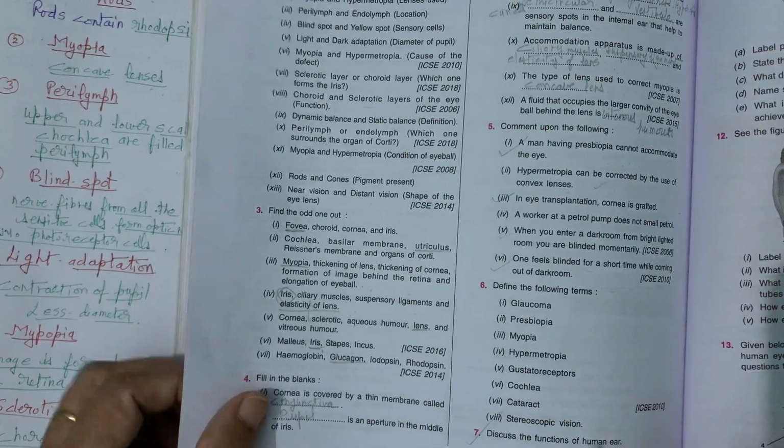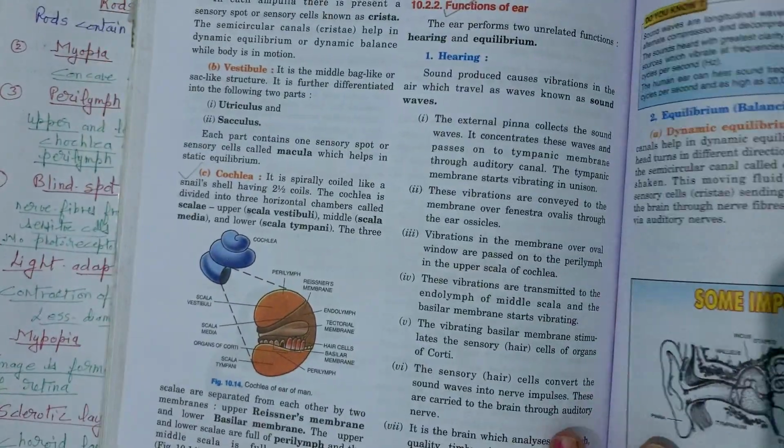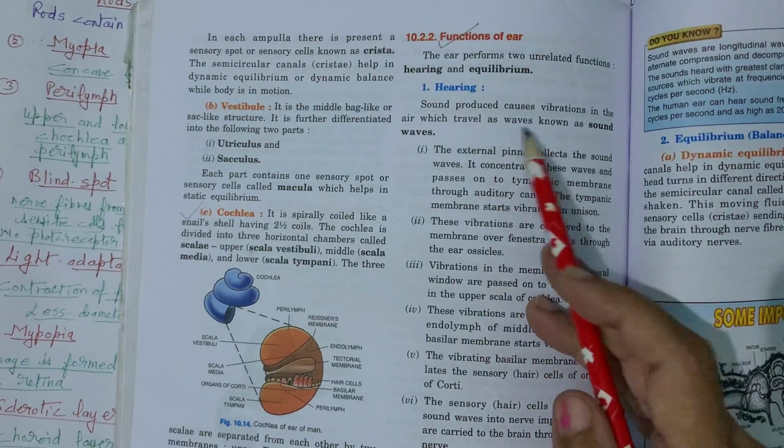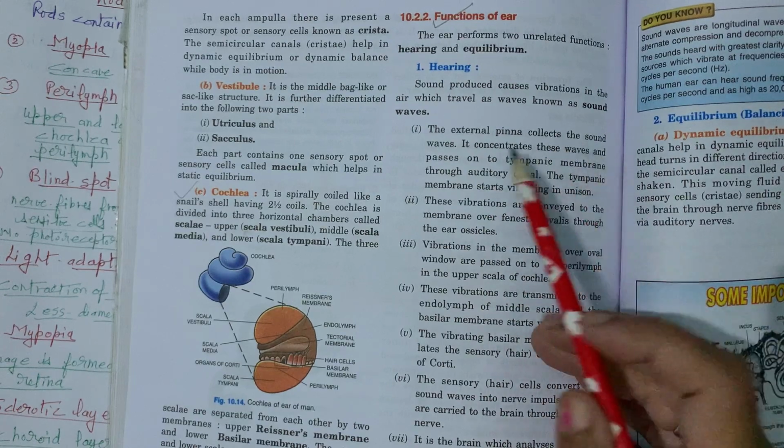Define the functions of the human ear. We have already discussed this. Now here are the functions of the human ear. Hearing: the external pinna collects the sound waves.